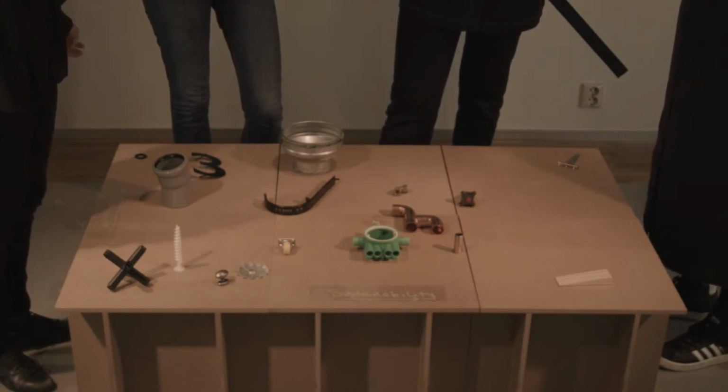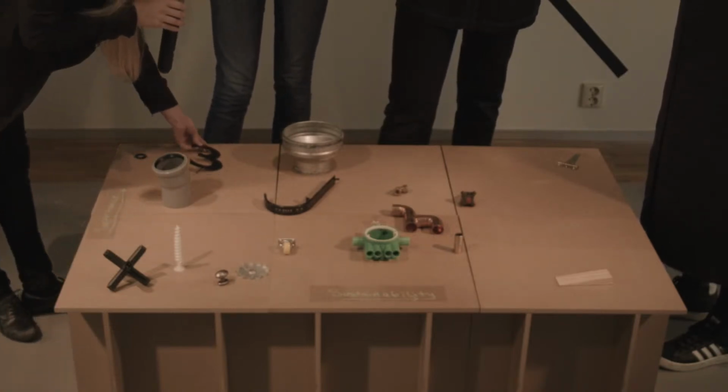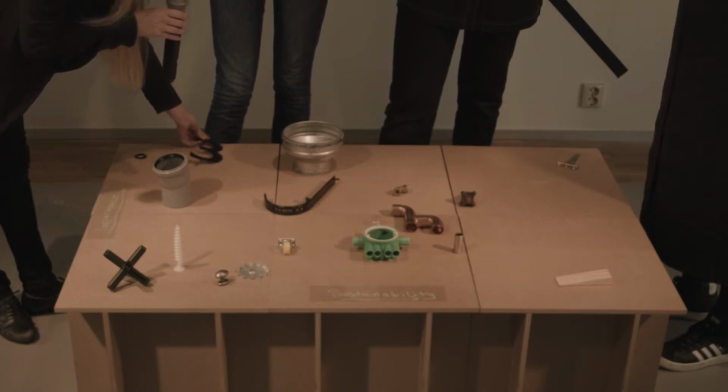So maybe do you want to scooch it up a bit? Yeah, so maybe it's based on that. Maybe it's the most important.